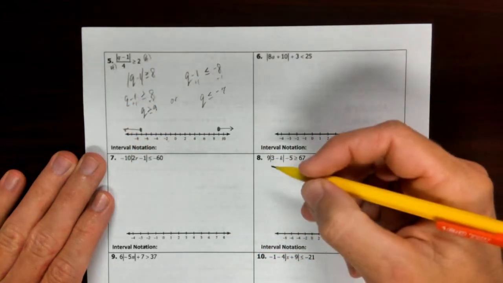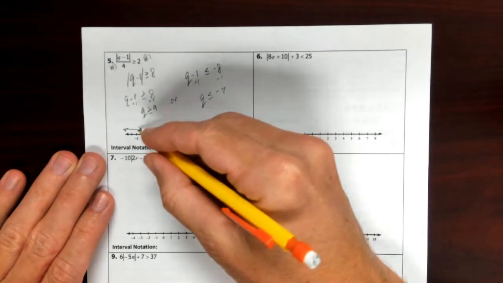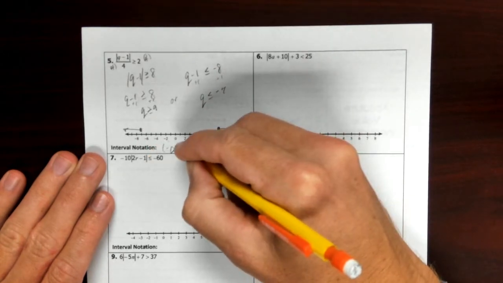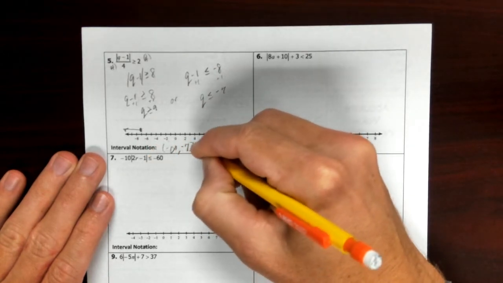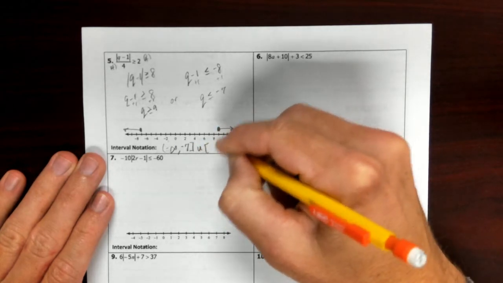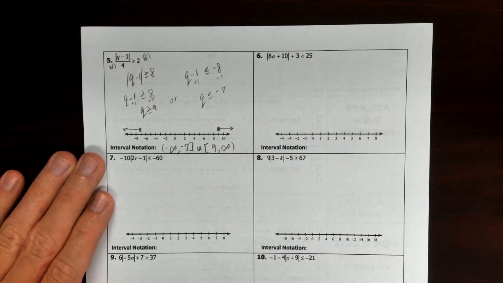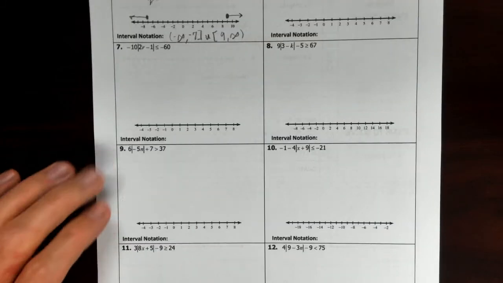OR inequality. So how do I write that in interval notation? It starts at negative infinity. It stops at negative 7. Bracket, union. It restarts here at positive 9. It's included, and it goes all the way to infinity. All right, let's look at number 9.